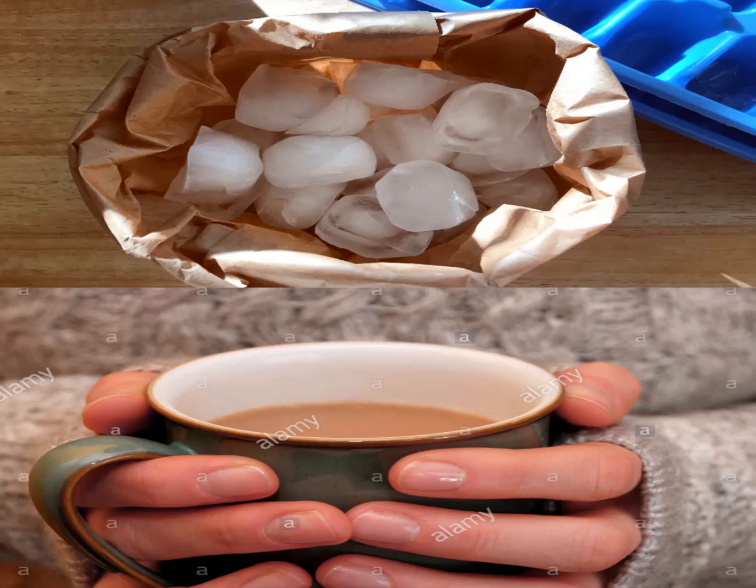How would you describe these pictures? What do you feel when you touch a hot cup of tea or an ice cube wrapped in a piece of paper towel? Yes, students? You will use words like hot, cold, or temperature or heat to describe it, right?